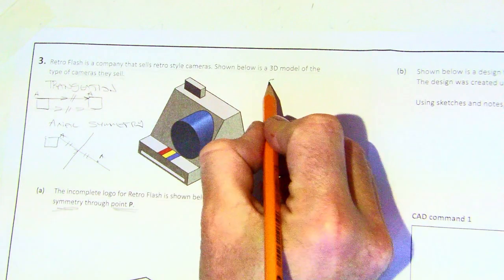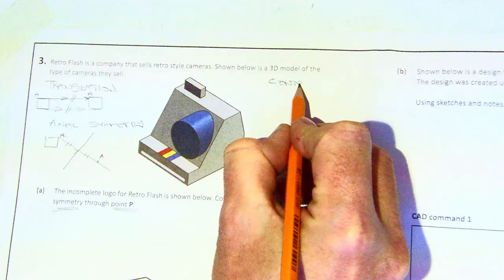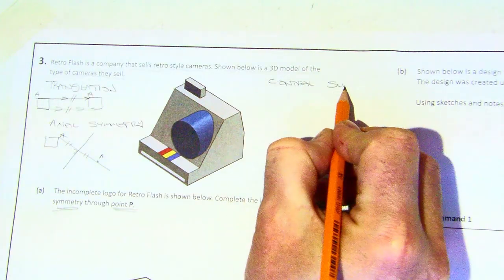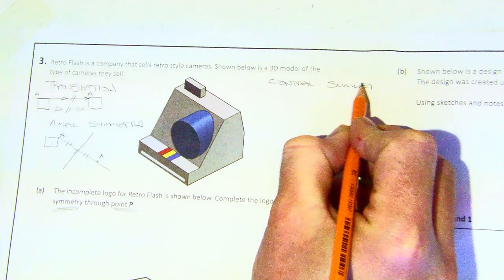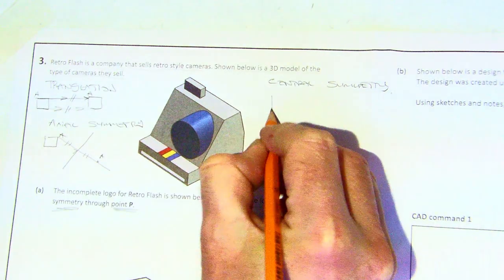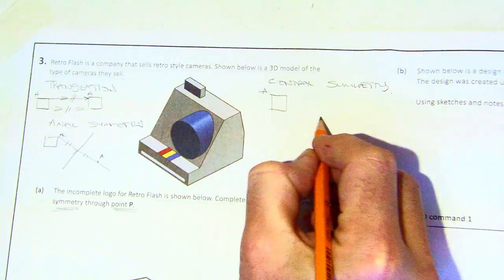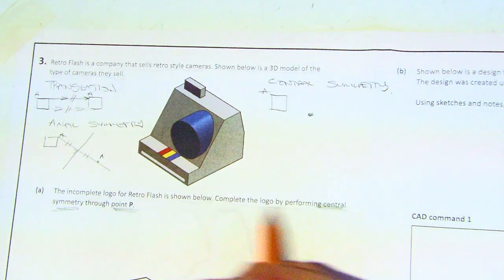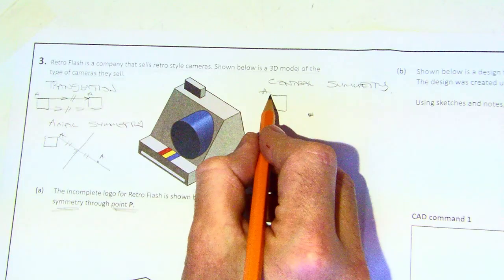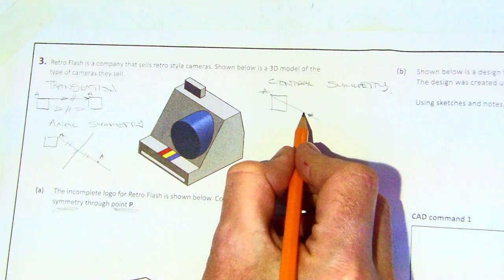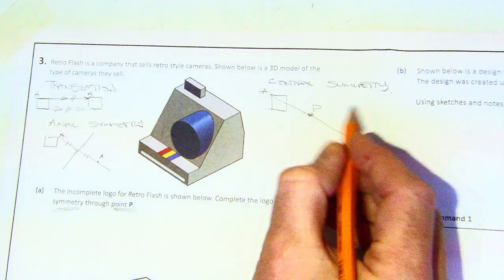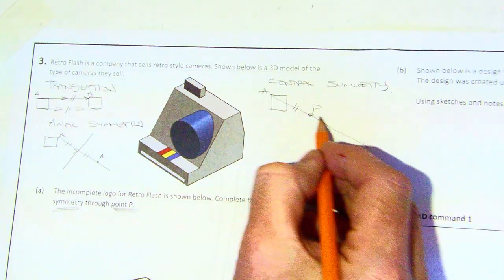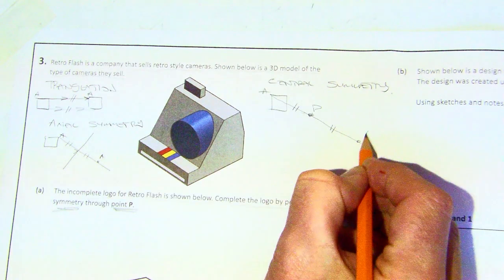Central symmetry. That is where we have an object, and we have, in this question, a point for central symmetry. The point goes through that point, in this case point P, and the distance that goes in front of it is the same as the distance that goes beyond it.